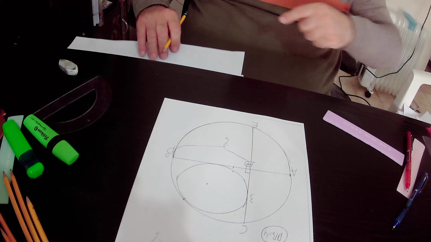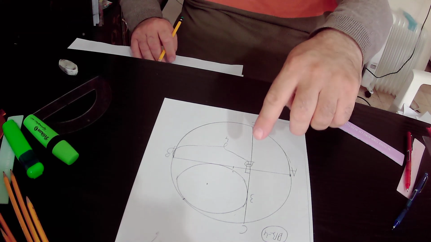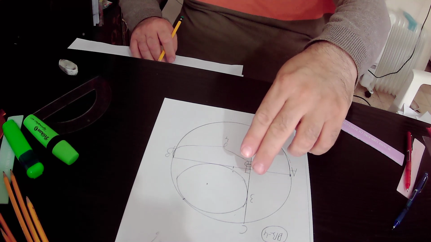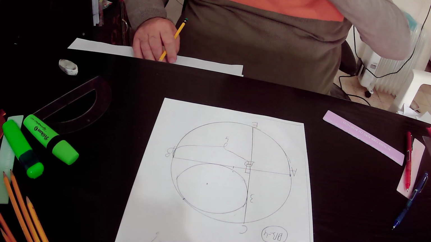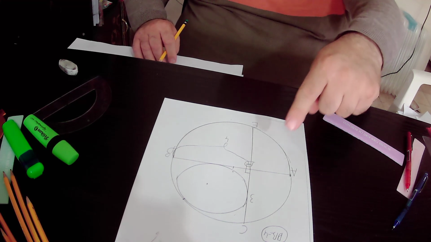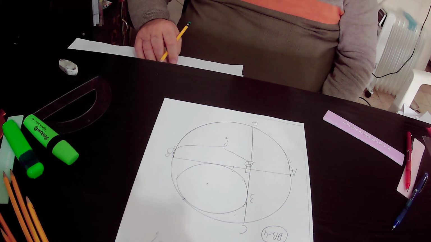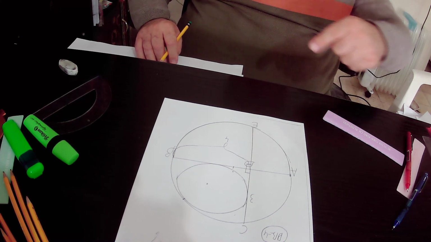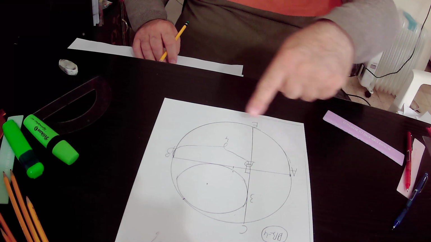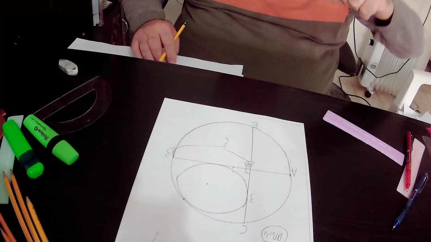First of all, the second semicircle that we constructed from the original semicircle is a mirror image of the original semicircle.